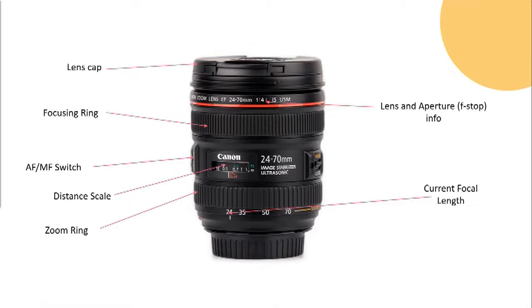We've got our aperture and our f-stop info. So just above the red ring there, lots of information there, as you can see. Canon zoom lens EF 24 to 70mm f1.4 IS USM. That's a lot of jargon. What does all that mean? Well, it means that we're a zoom lens, we can zoom in and out. EF is electronic focus. 24 to 70mm is the focal length. The 1:4 ratio, that is our aperture information.